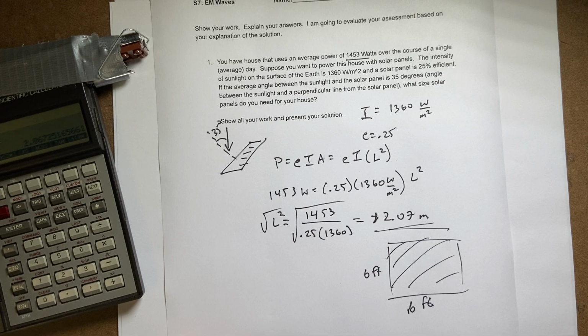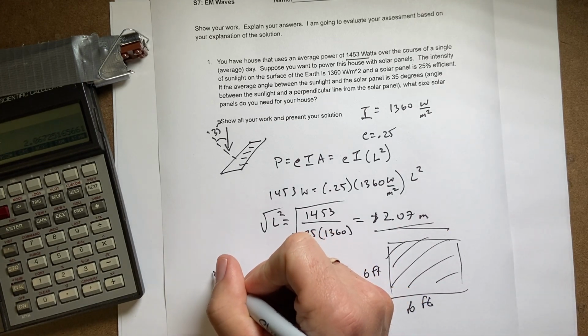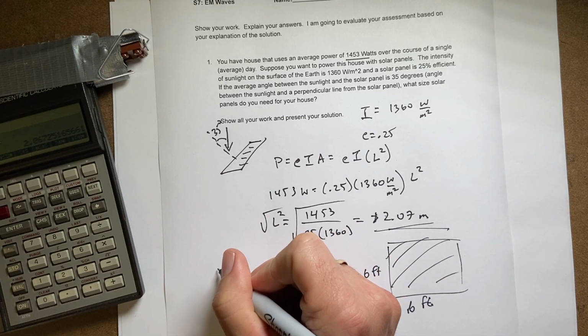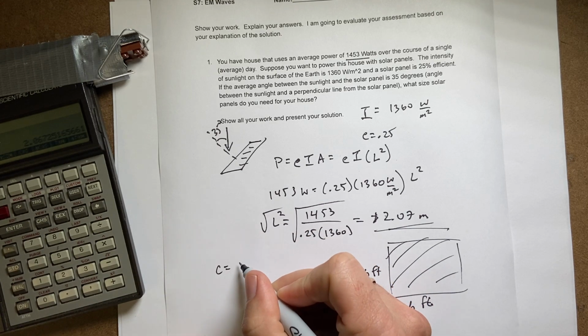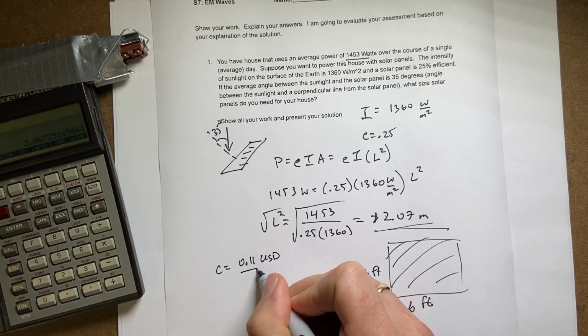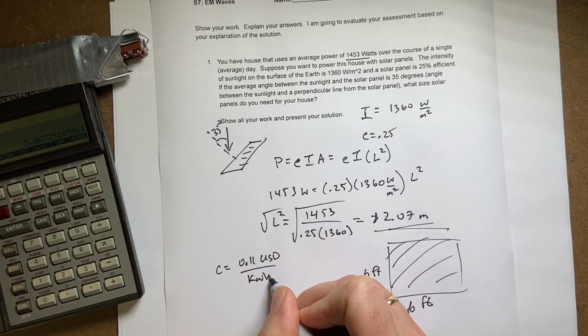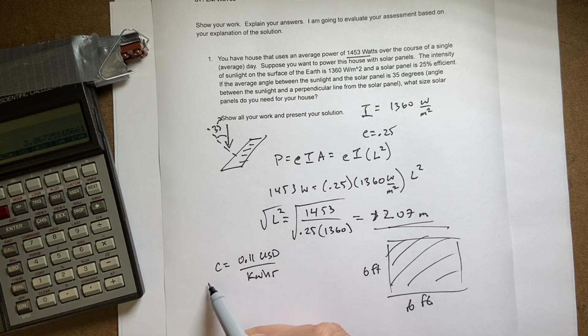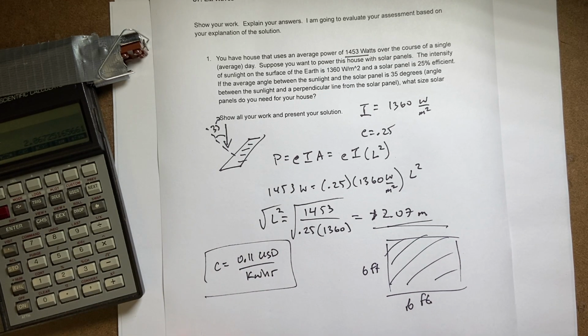Now then, the question would be, if you do the price, let's say the cost is 0.11 US dollars per kilowatt hour, then how much money do you save? I'll maybe leave that for you, and you can do that later. But that's another problem.